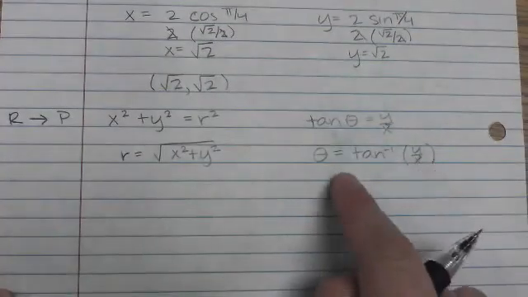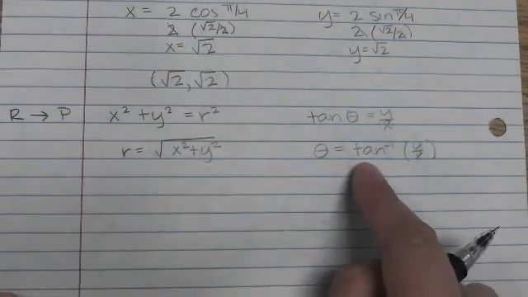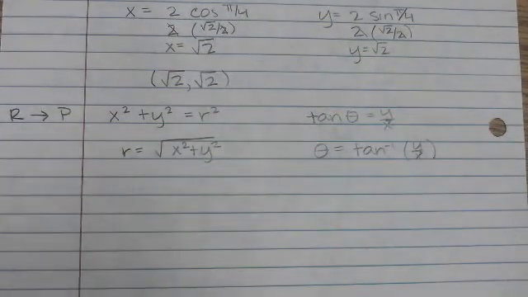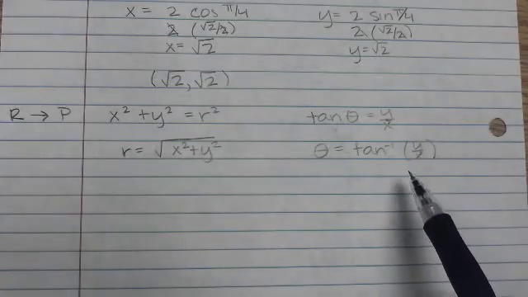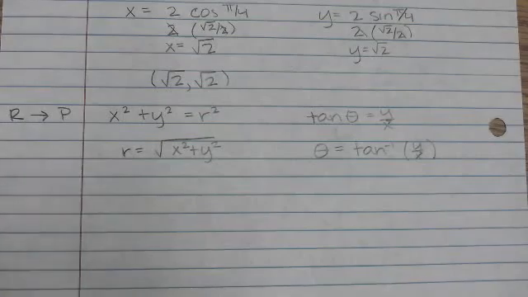Now with this part, you're going to have to be careful, because if you guys recall, when we do tan inverse to solve an equation, there's 2 spots on the unit circle that could be the answer, and so we're always going to have to consider what quadrant our point is in to make sure that we got the right angle measurement.